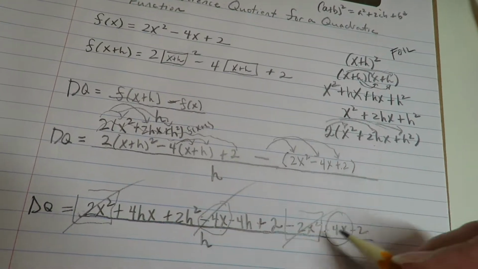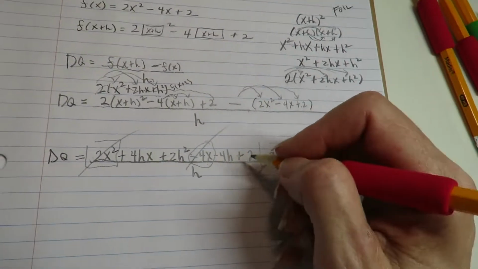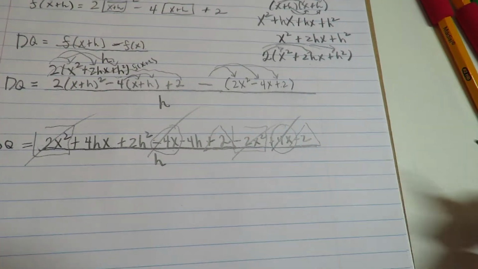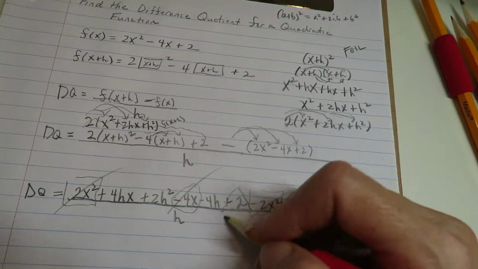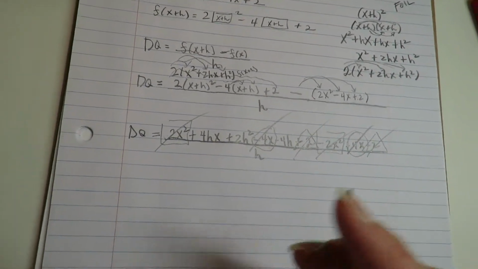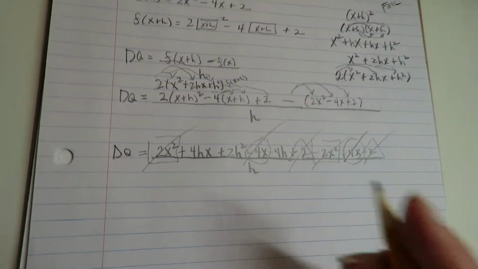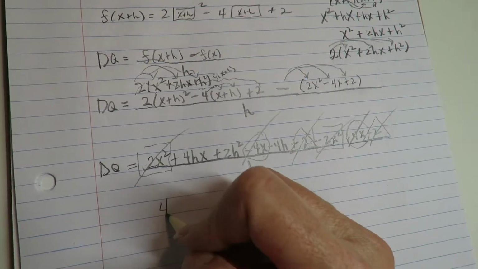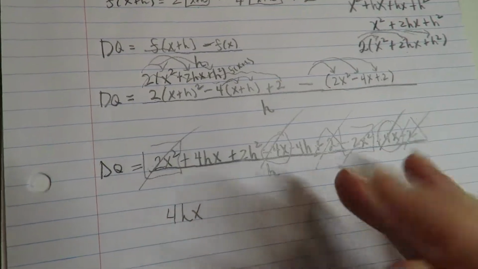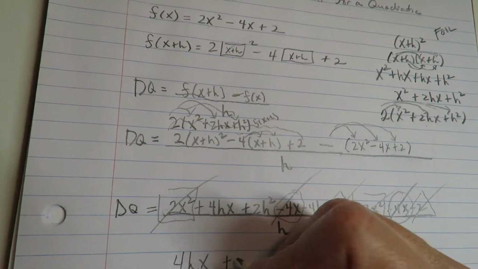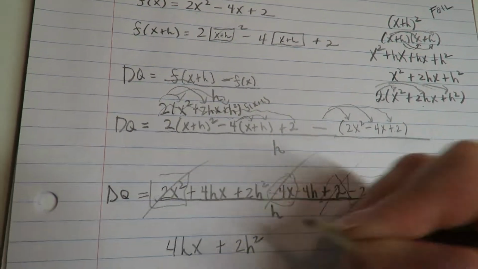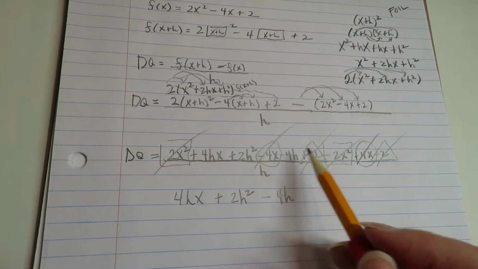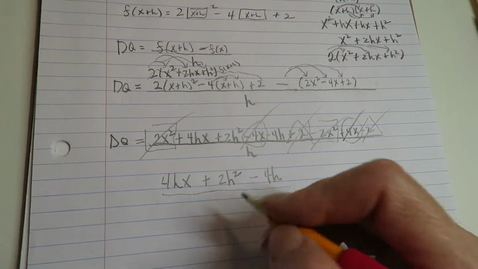So that goes. We have +2 and -2. So that goes. All right, the survivors, if you've done this correctly, all the survivors should have h in it. So you should notice everybody has an h in it. So 4hx plus 2h squared minus 4h, let me make sure I got them all, over h.